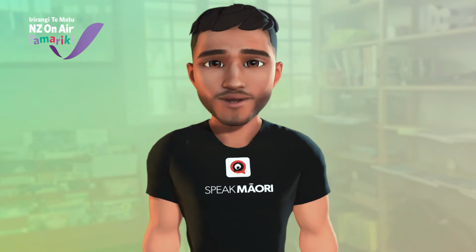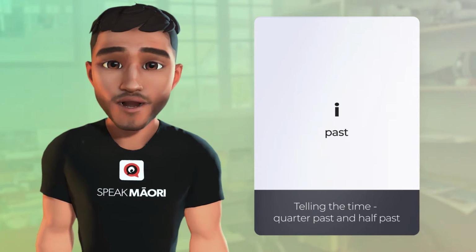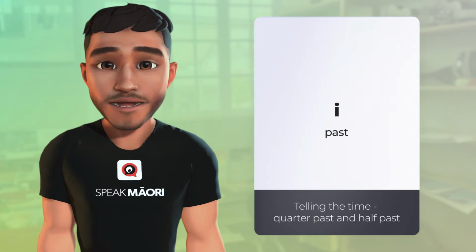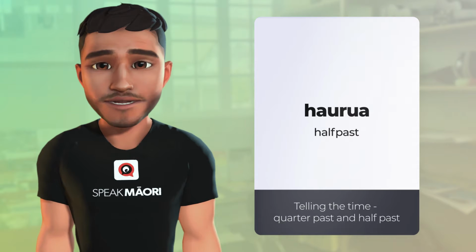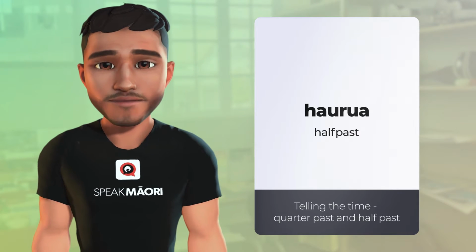In this lesson, we're going to learn how to tell the time in Māori using quarter to, quarter past, and half past. For example, to say the word past, we use i to show this. For half past, we use the word haurua.